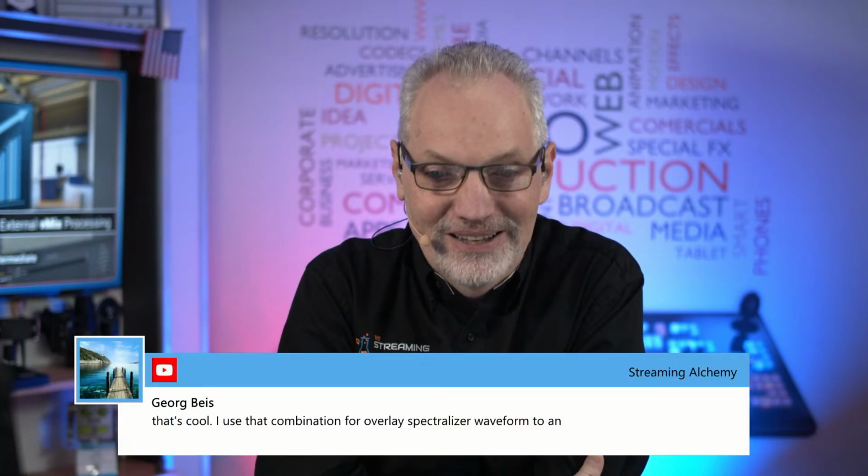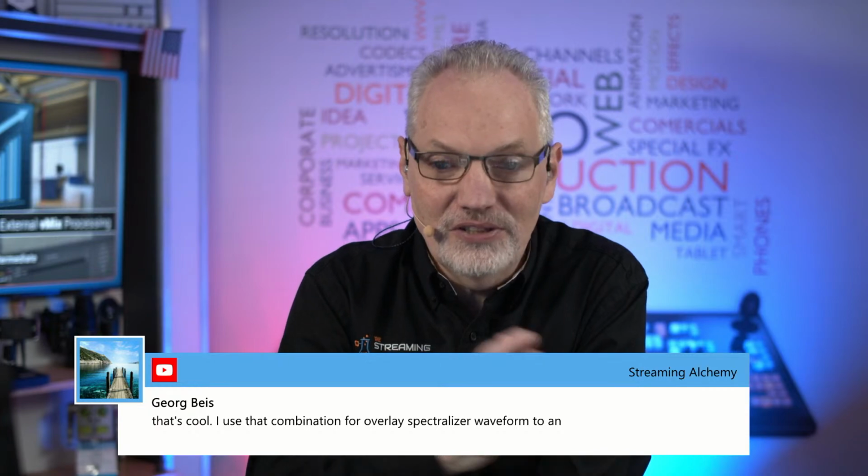He's also mentioning that this is cool, that he uses a combination for overlay spectral waveform. So there's some cool stuff you can do with that, especially where you want to do things like audio analysis. Doing that sort of as a sidechain could be very good too. It gives you a good view for loudness levels and other things inside the studio. So that would be a case where you can use that without having to actually reintroduce it into the production, but you use it as a support tool. So again, another great use case.